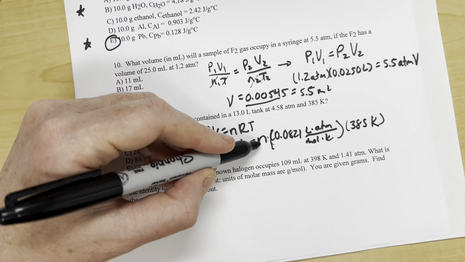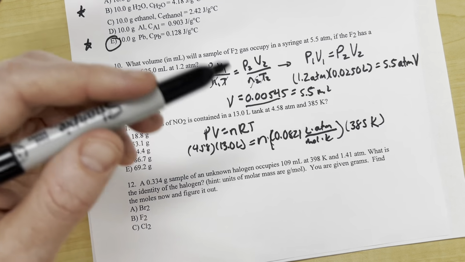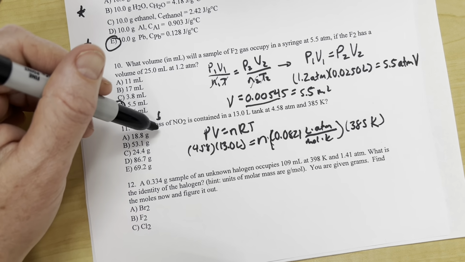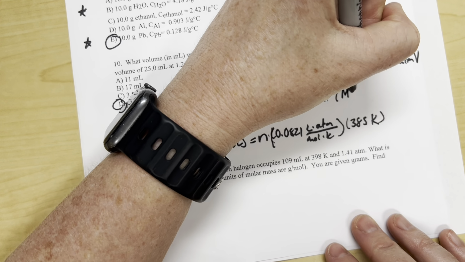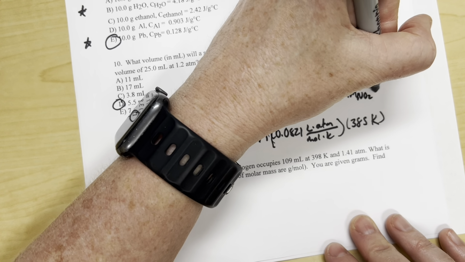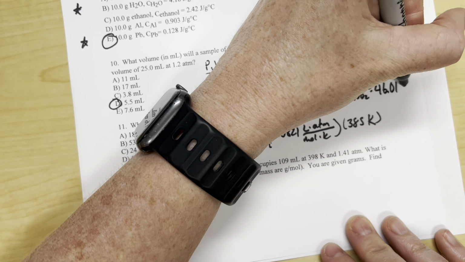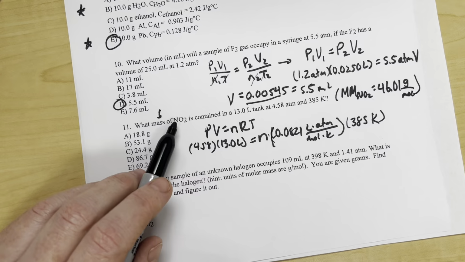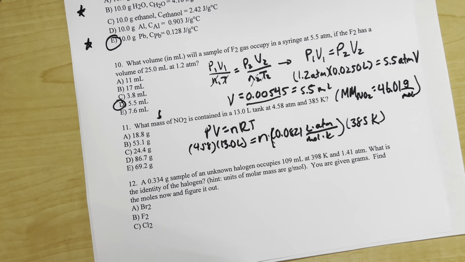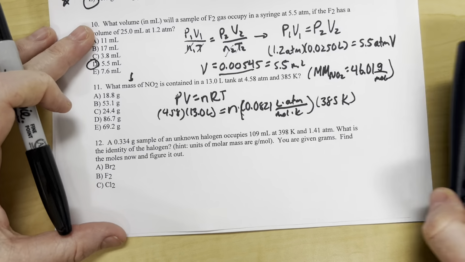So we don't know mole, but we can certainly solve for it. If we know mole, can we figure out the mass of NO2? Hopefully you agree we can using the molar mass, which should have been given to you. The molar mass of NO2 is 46.01 grams per mole, but even if it's not, you could add up the mass of a nitrogen and 2 oxygens to get that. Okay, so let's solve for it.